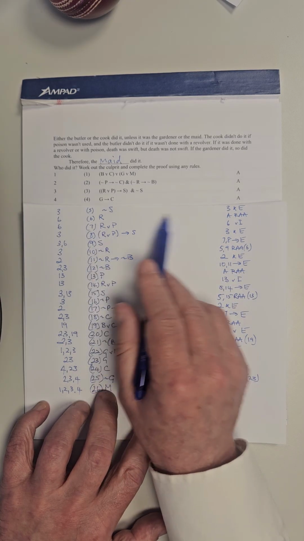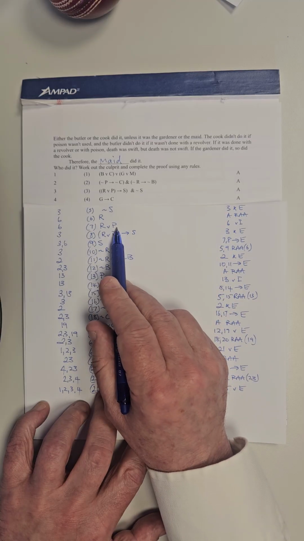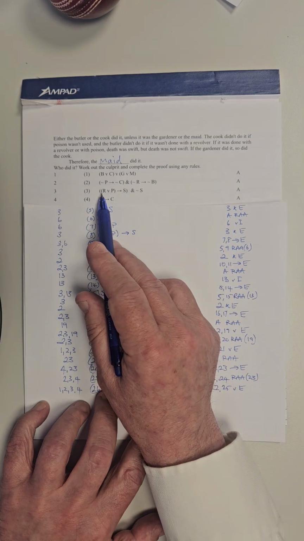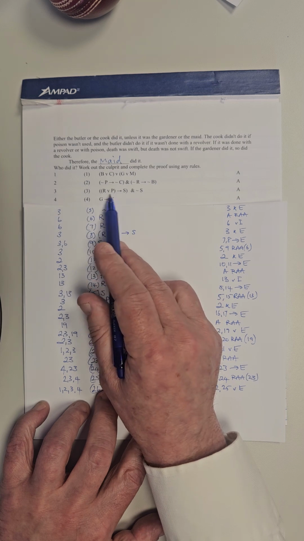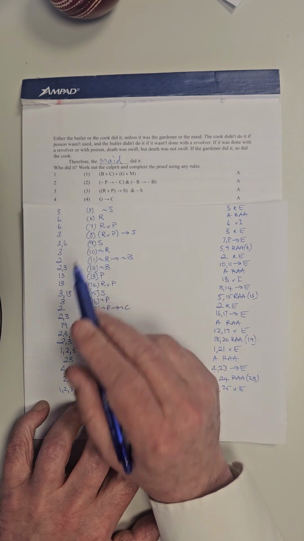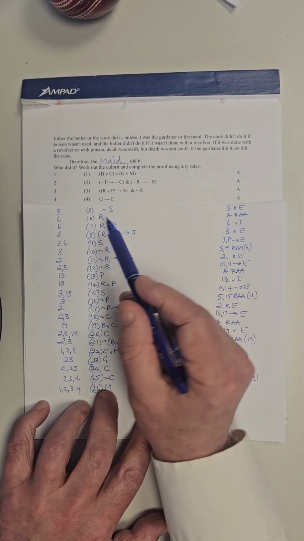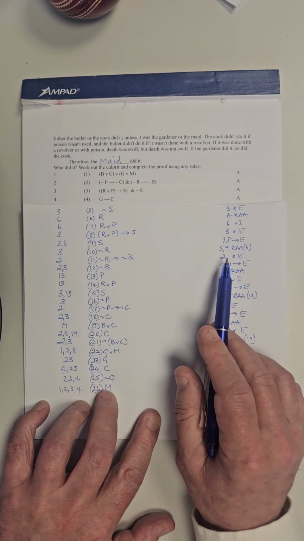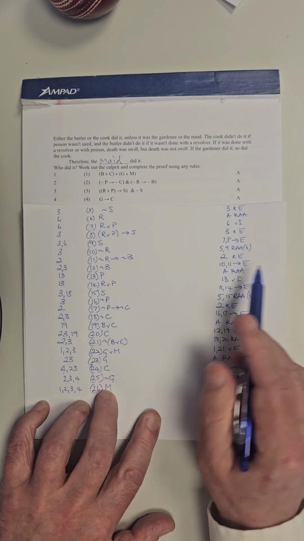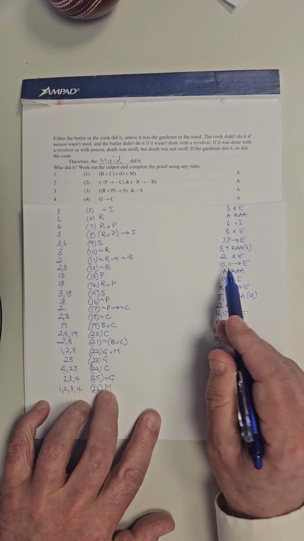We assume R for reductio, then either R or P by wedge introduction. Line 3 gives us the left conjunct, if either R or P, then S. So then we can prove S, but we know not S. So on line 10, we cite not S from 5, S from 9.